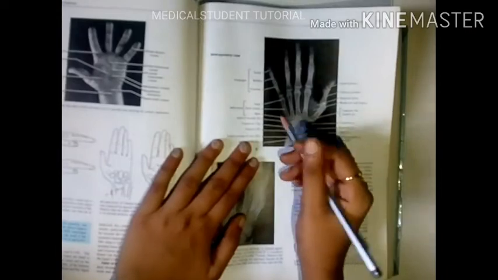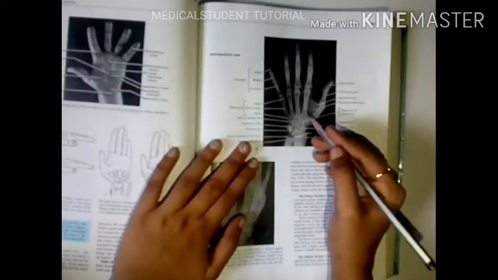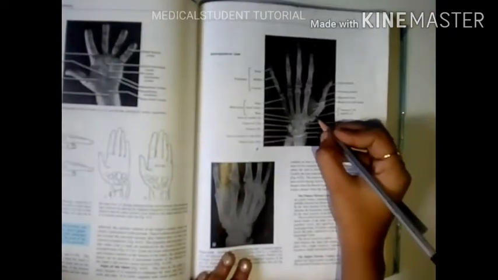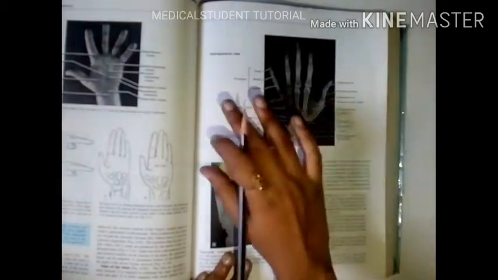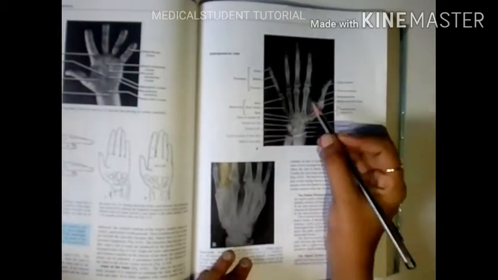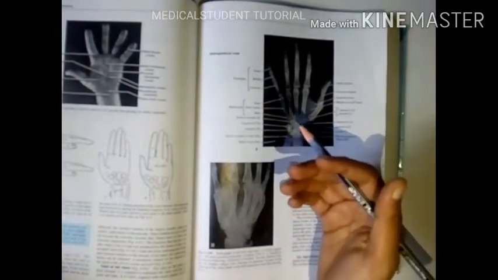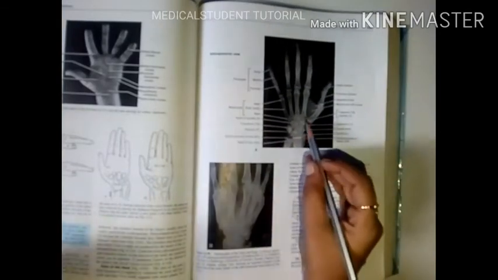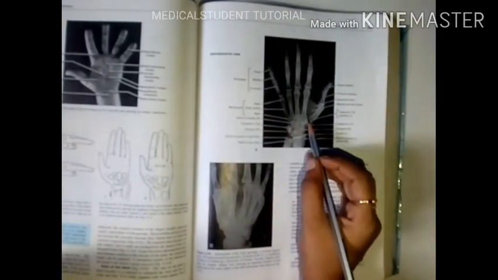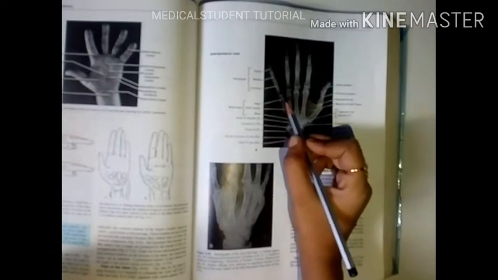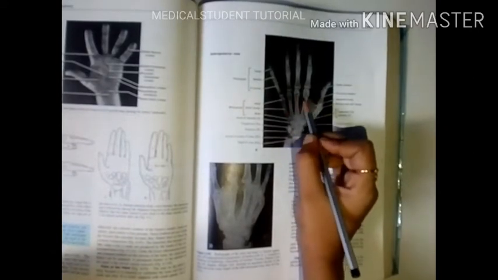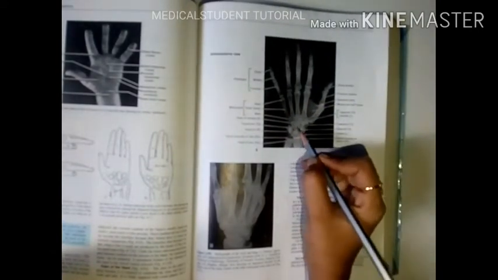The metacarpal bones. There are 5 metacarpal bones: 1, 2, 3, 4, 5. It is expanded at the base. This is the base of the metacarpal bones, and this is the head of the metacarpal bones. This is rounded in shape. This is irregular in shape.